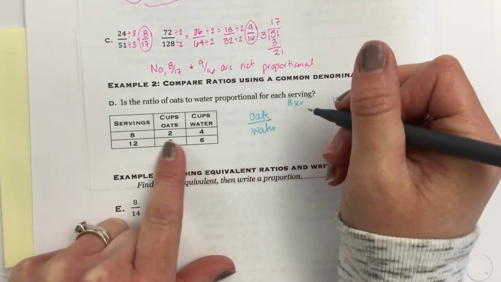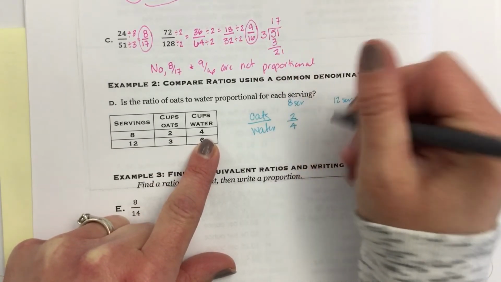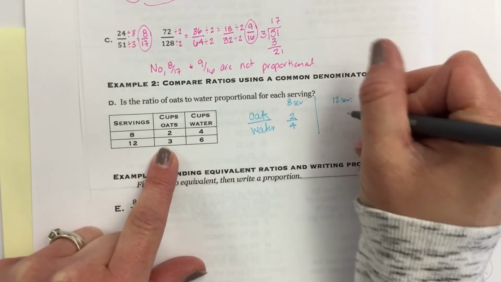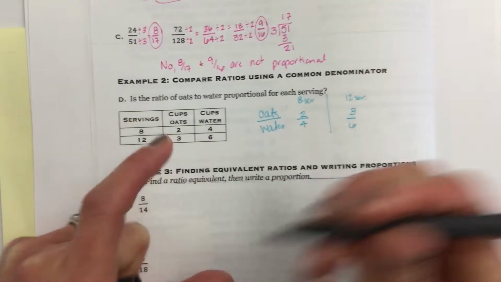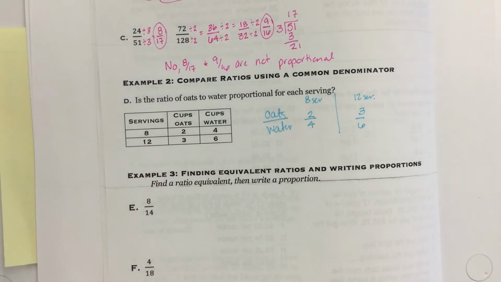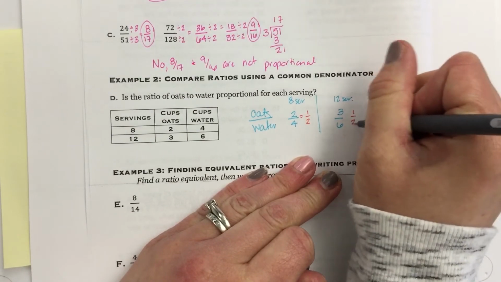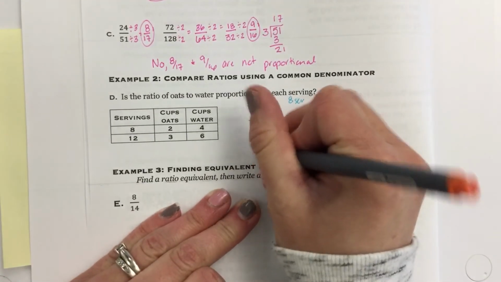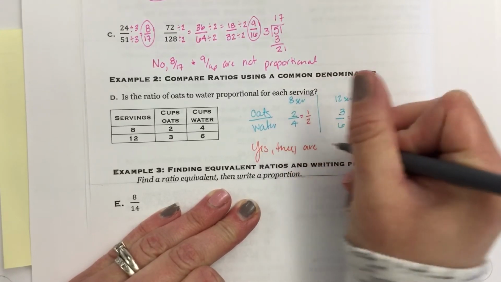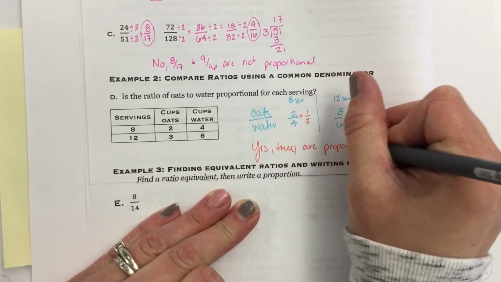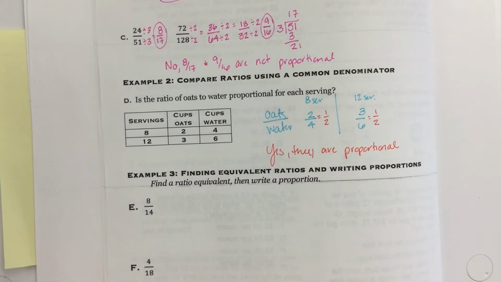So we have 2 cups oats and 4 cups water for the 8 servings. And then for 12 servings, we have 3 to 6. Are they proportional? Well, what do they both reduce to? 1/2. So you'd be like, yes, they are proportional. Okay.